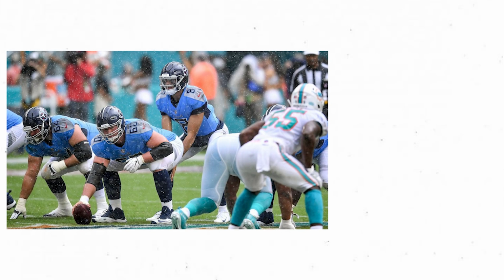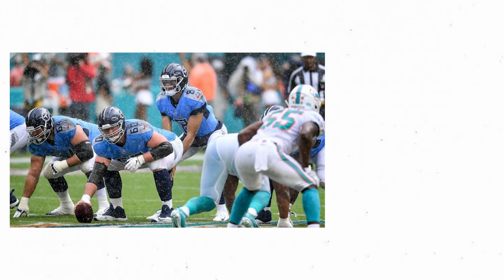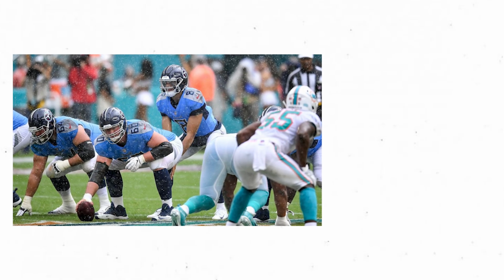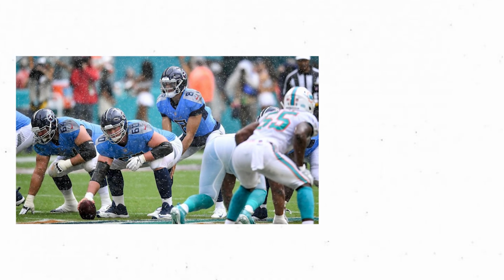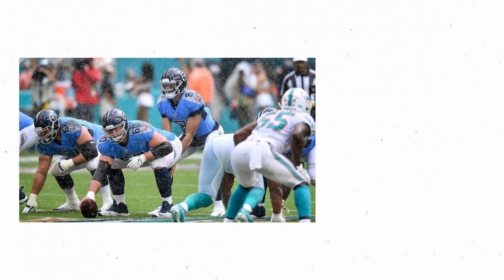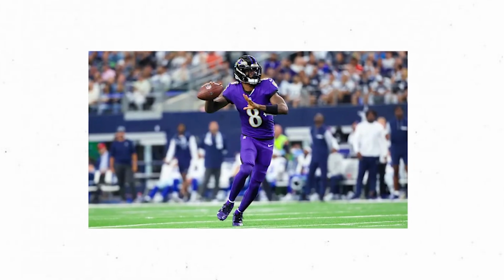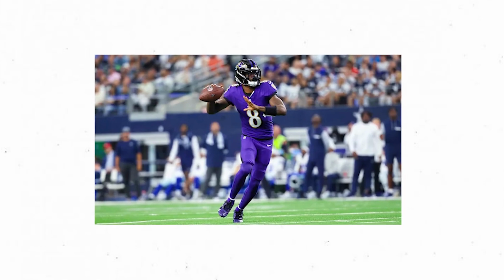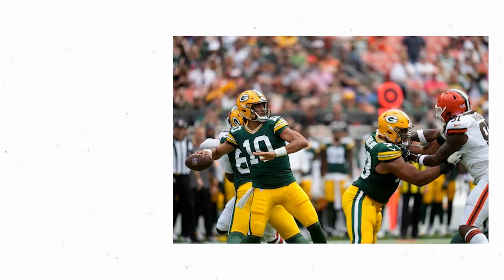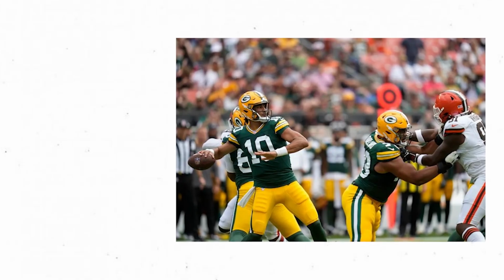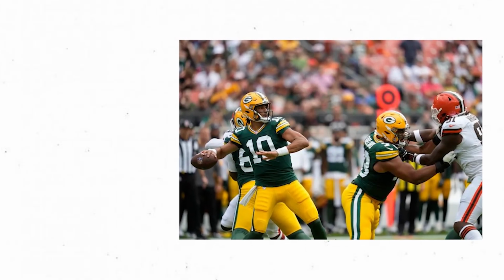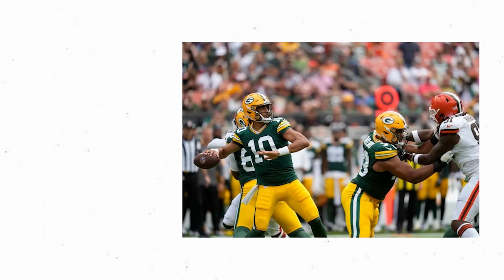Football terminology might seem overwhelming at first, but it's really just a way to describe the chess match happening on every play. Once you understand these terms, you'll start noticing the strategy behind every decision. The quarterback calling an audible isn't just changing the play, he's reacting to what the defense showed him. The defense bringing a blitz isn't just sending extra rushers, they're gambling that they can get the quarterback before receivers get open. Every term we've covered represents a piece of football's strategic puzzle. The more you understand the language, the more you'll appreciate the complexity and beauty of the game.